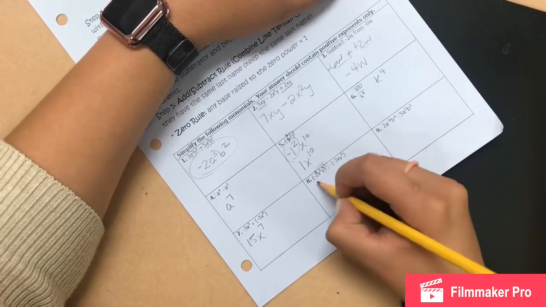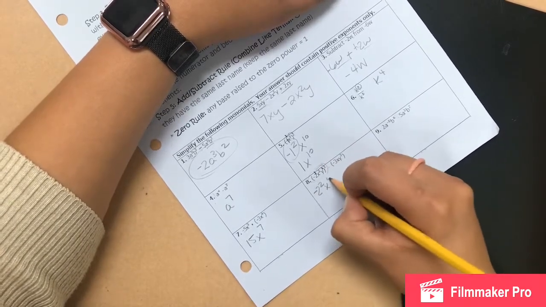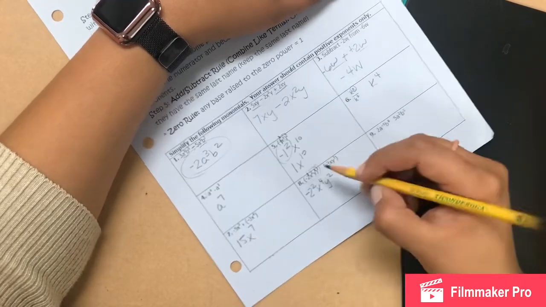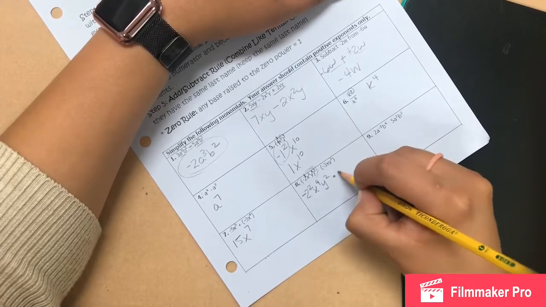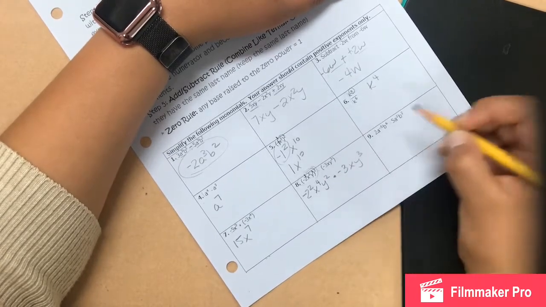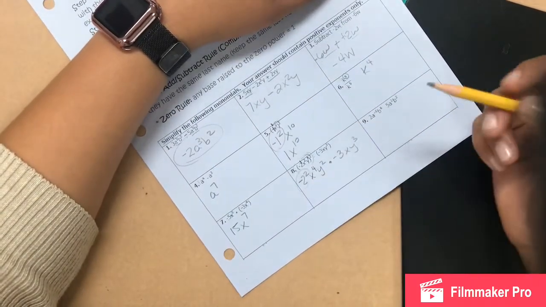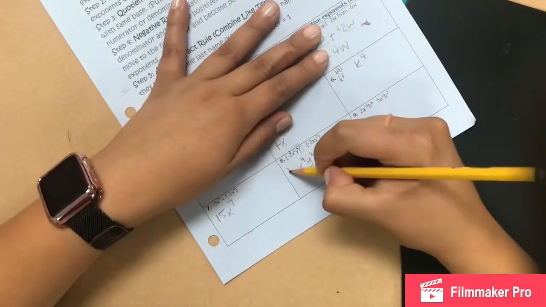So 2 times 1 is 2, so this is negative 2 squared. 2 times 2 is 4, so this is x to the 4th. And 1 times 2 is 2, so this is y squared. And then I'm going to bring down the multiplying negative 3xy cubed. Now, technically, I need to clean up this negative 2 squared. So negative 2 squared actually cleans up to positive 4.